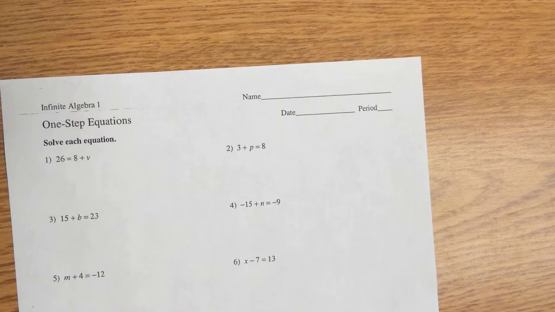Step equations. Here we go. This is what we're working on from here on out. So if you don't like equations, I'm sorry, but that's what it is. By the way, for those of you who think I'm not taking grades for this stuff, I am. So if you don't finish your work, you need to take it home and do it for homework.